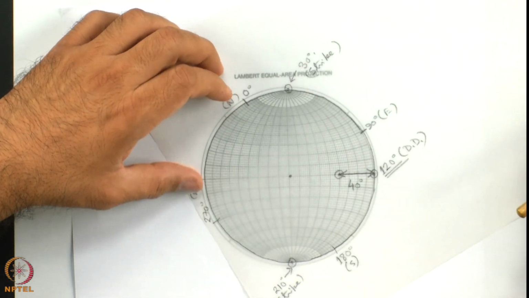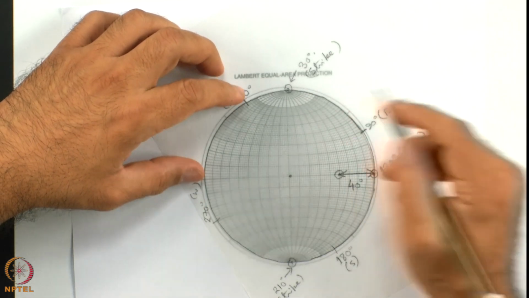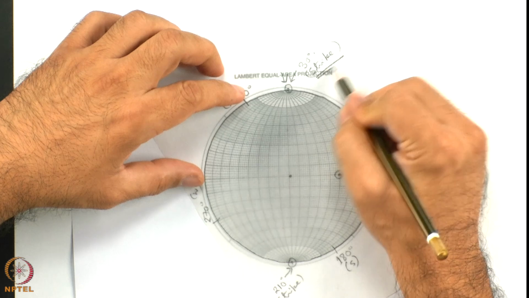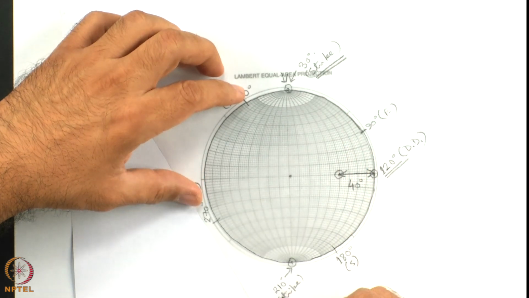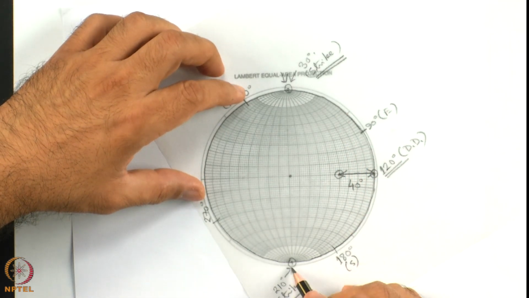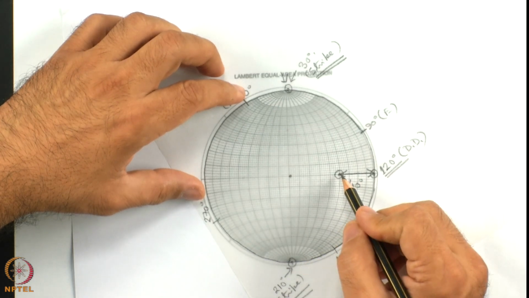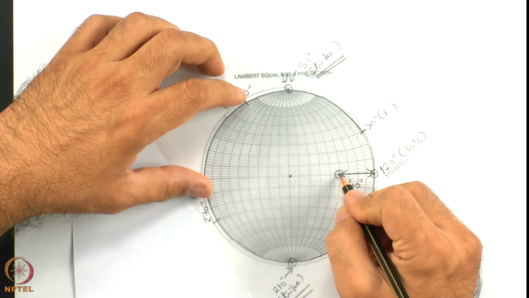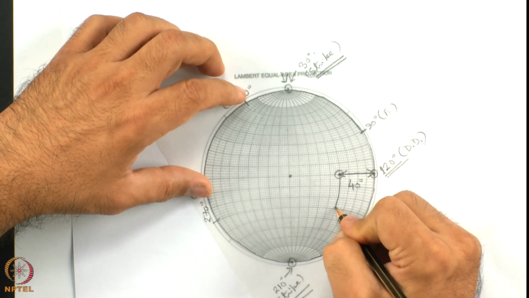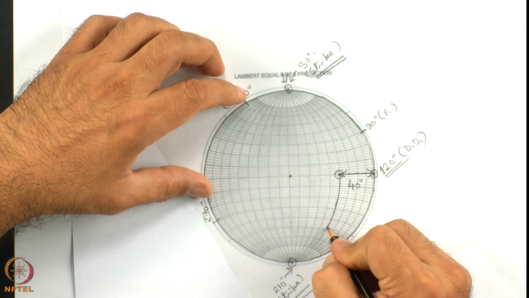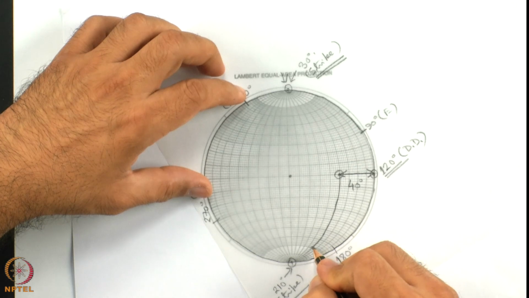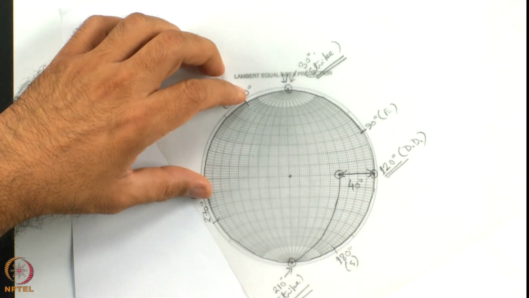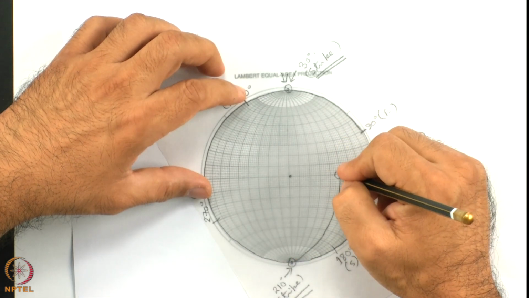Now, what I do, from this strike point which is 30 degree and the strike here 210 degree as a point, and this dip, I have to draw a great circle which passes through this point and that point, and I can see this great circle, which I draw. Do not draw too fast, then it will be inaccurate. Do not draw too slowly, then it will take a long time.